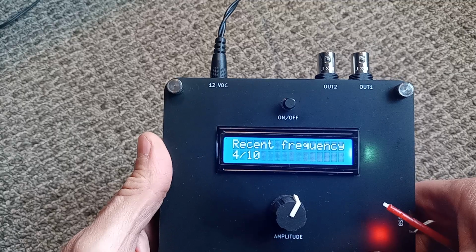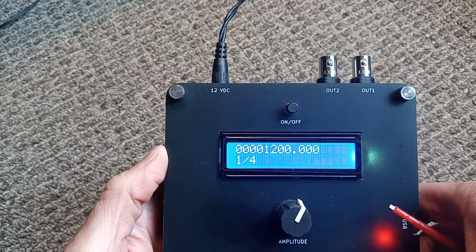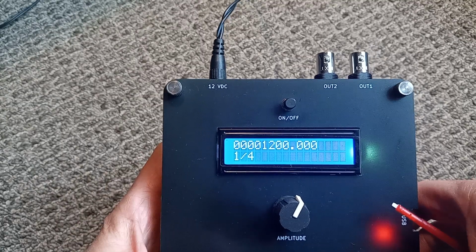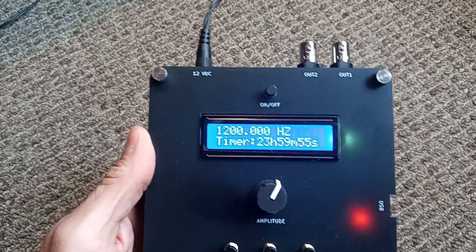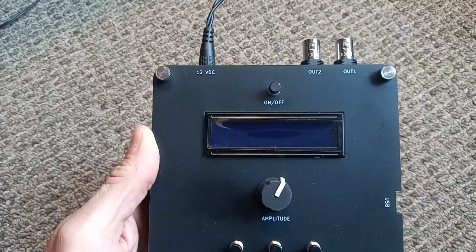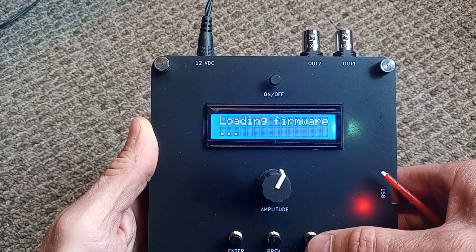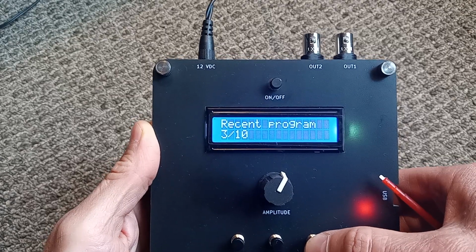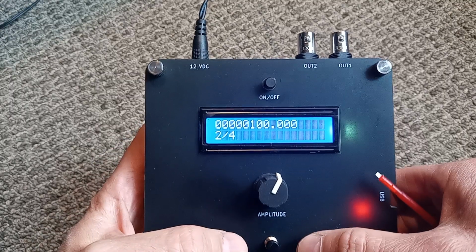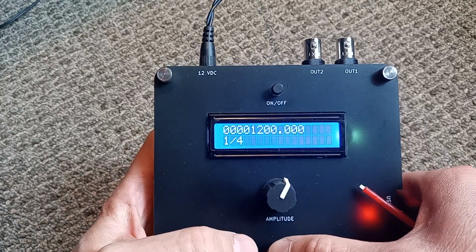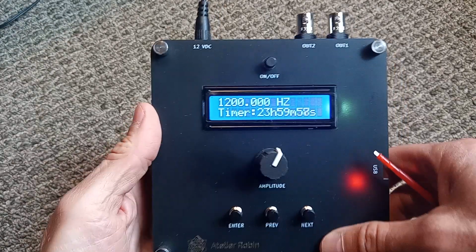Okay, so now we're back to the main menu, and we will see that frequency. If we go to the recent frequencies and click enter, you'll see that the last frequency that we ran is 1200. So we could just simply go there and press enter, and it will run it again. And it will remember that when you turn off the generator. So if I turn it off and I turn it back on, now if I go to recent frequency, press enter, it remembers the frequency. You can scroll to the last up to 16 frequencies. So if I want to run again 1200, I press enter, and it starts running it.